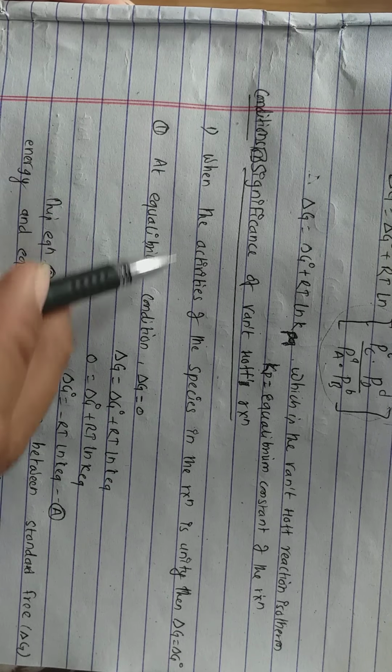0. We take del Z equal to 0 in the formula of the Van't Hoff reaction. Putting del Z equal to 0, we get del Z naught plus RT ln Kp equals 0, where this is Kp, and del Z degree is equal to minus RT ln Kp. This equation A gives the relation between standard free energy and equilibrium constant.